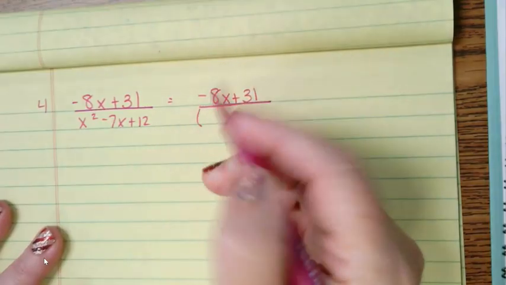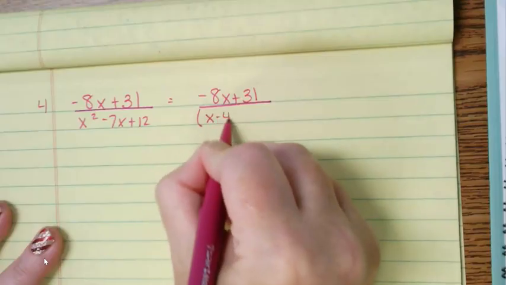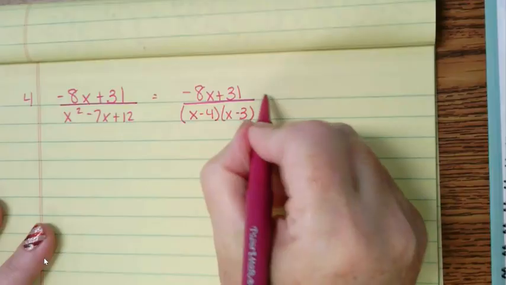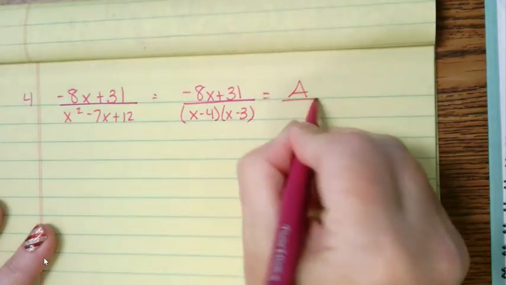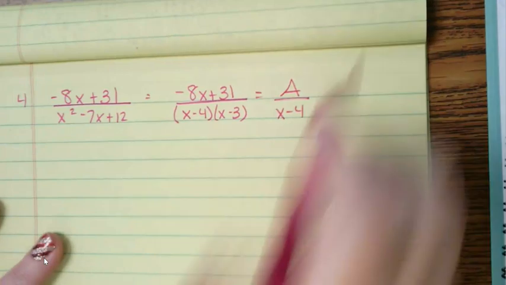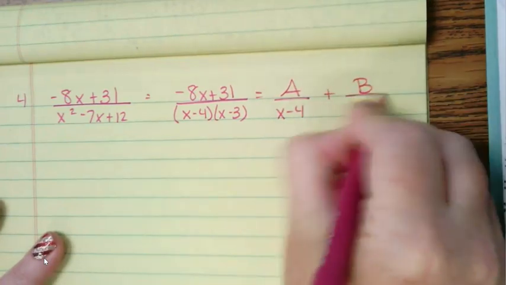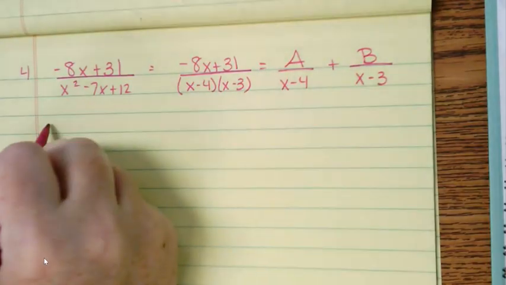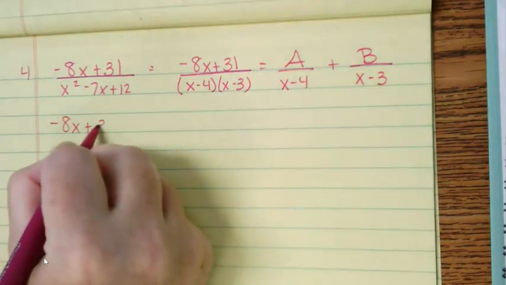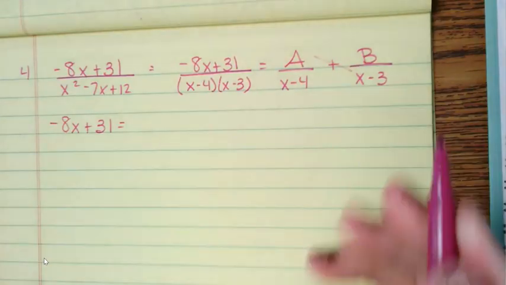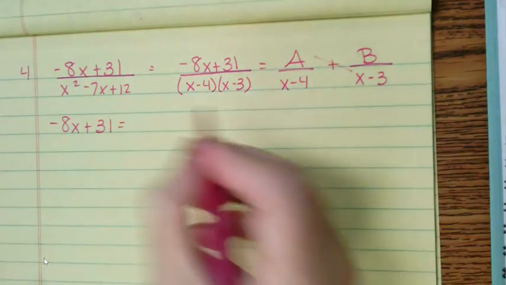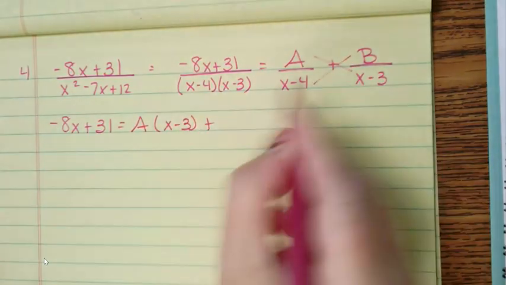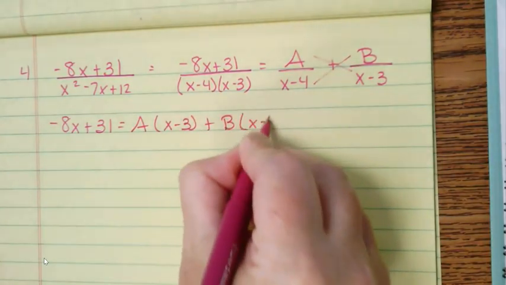And this becomes x minus 4 and x minus 3. Equals a over x minus 4 plus b over x minus 3. So negative 8x plus 31 equals. Remember, mathematically, I'm not saying it right, but we're essentially cross multiplying, b and x minus 4.